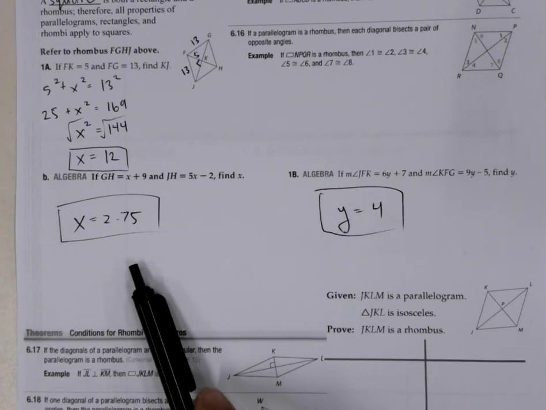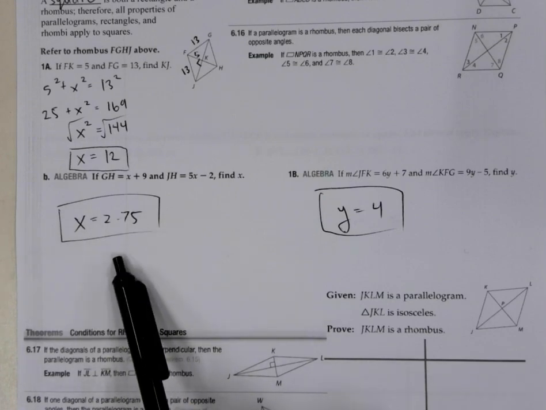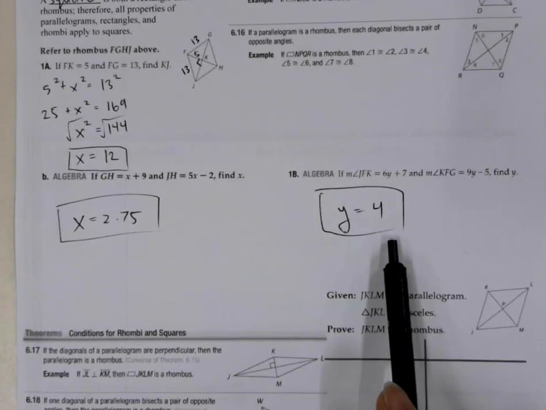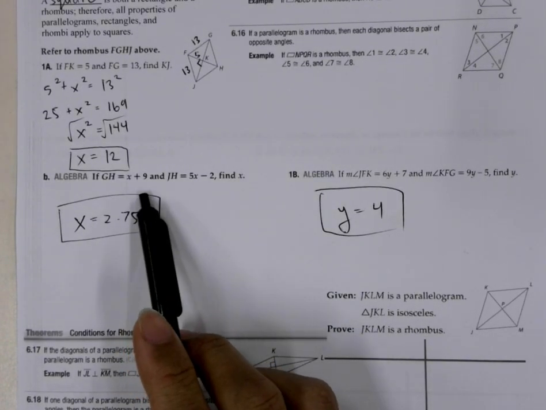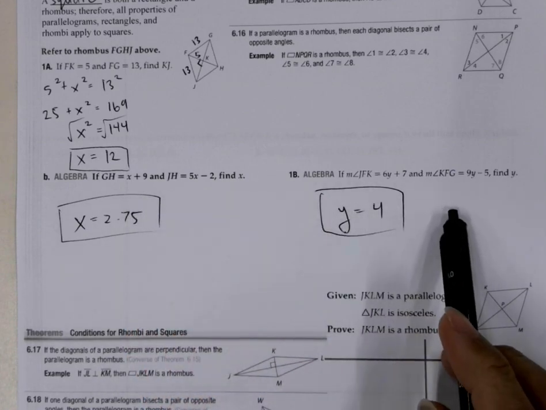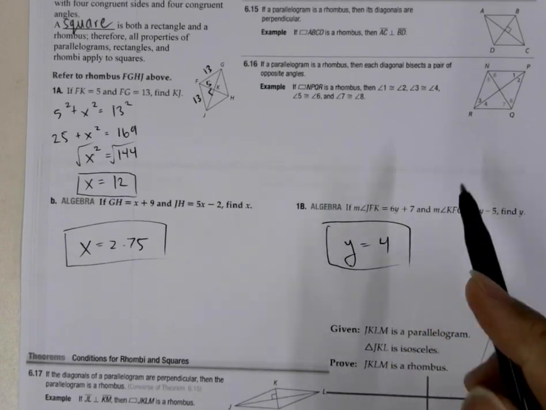Alright, so our answers here would be x is equal to 2.75, or 2 and 3/4. Over here would be y is equal to 4. And I believe for these two, you just set them equal to each other. And for this one here, you would simply set them equal to each other, I believe. Hold on, let me double check.